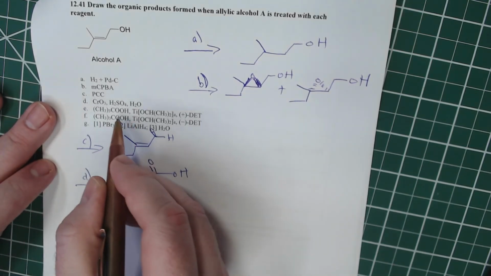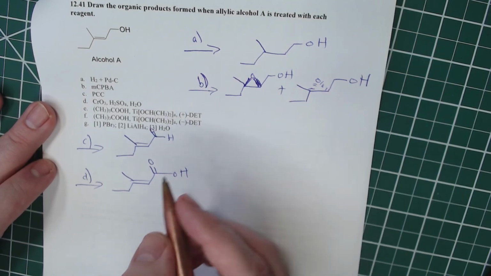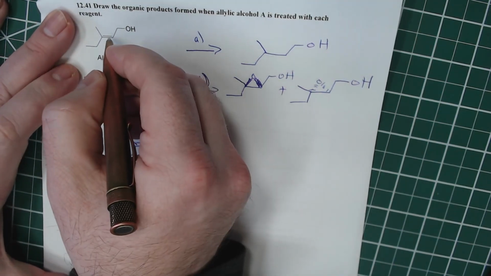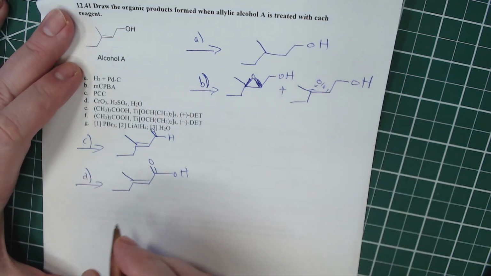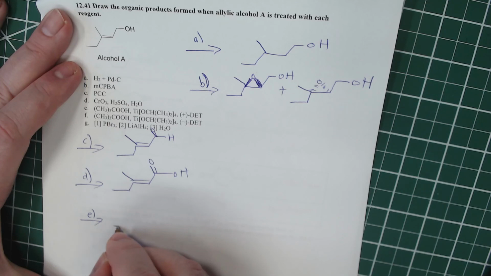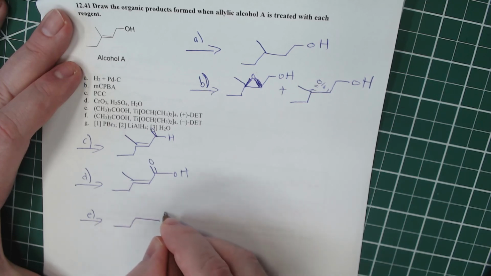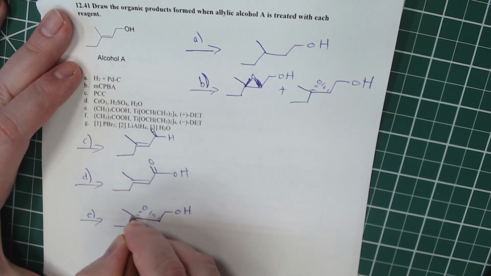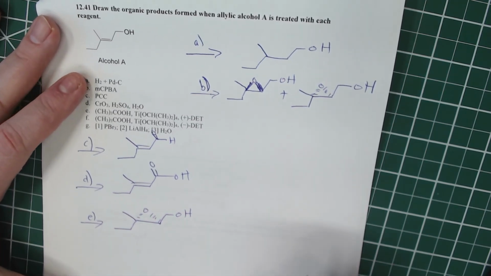With E, this is the Sharpless epoxidation. With the plus, it's from the backside. So we're going to get this. All right, so we will get that.